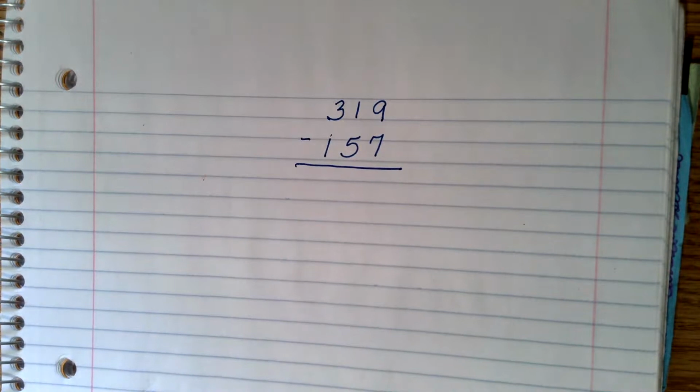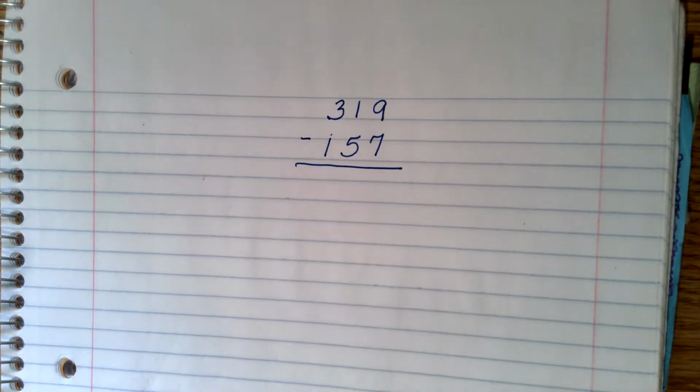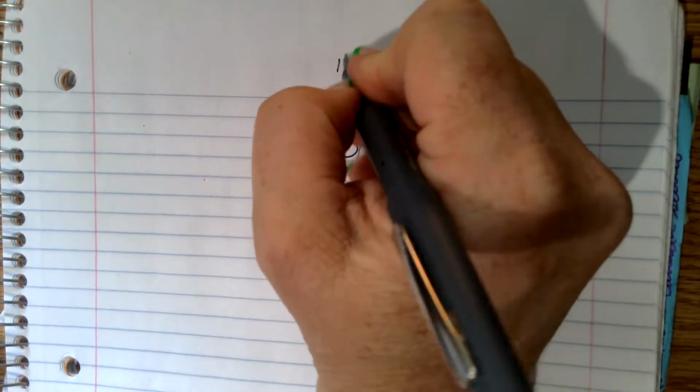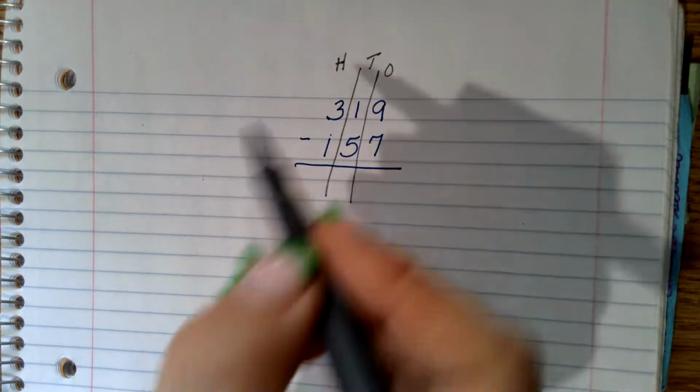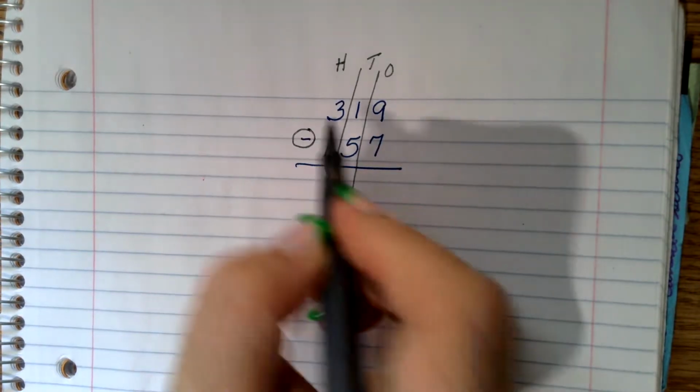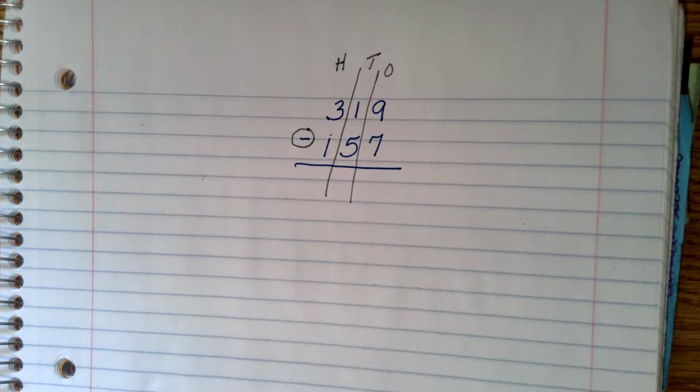Again, to help myself out and make sure that I am lined up correctly, you know me, I love place value charts. So I'm going to put a place value chart over this. This is the ones, the tens, the hundreds. And I need to make sure that I know whether I'm adding, subtracting, multiplying, or dividing.